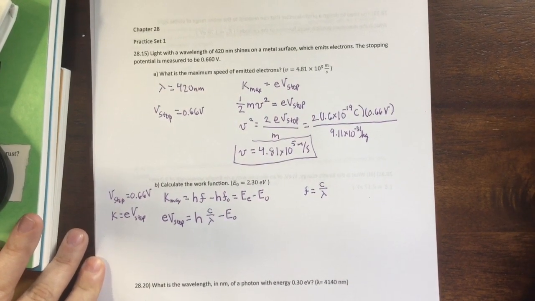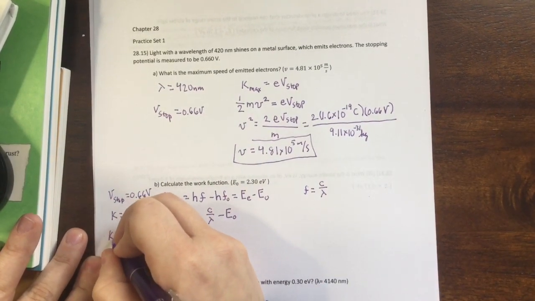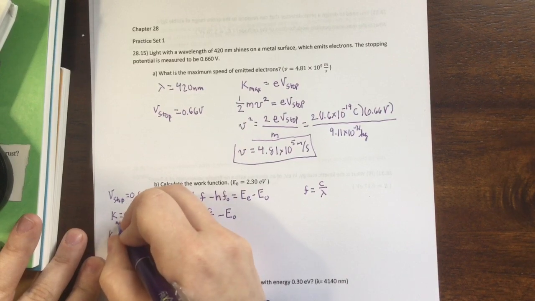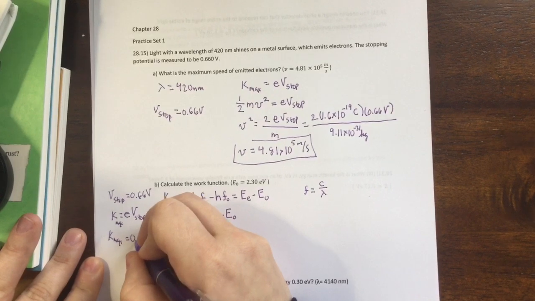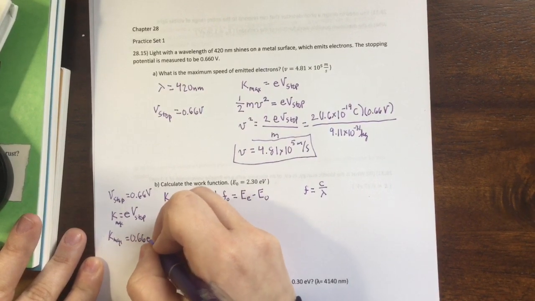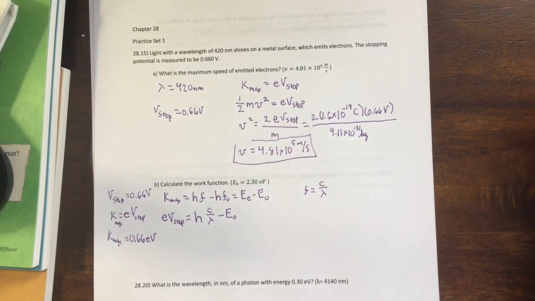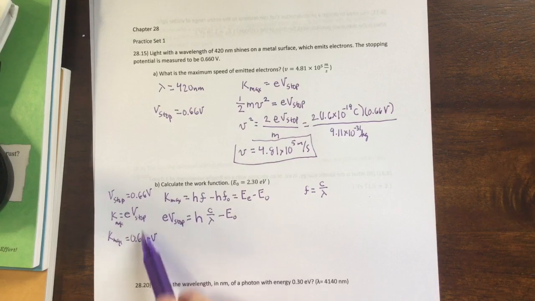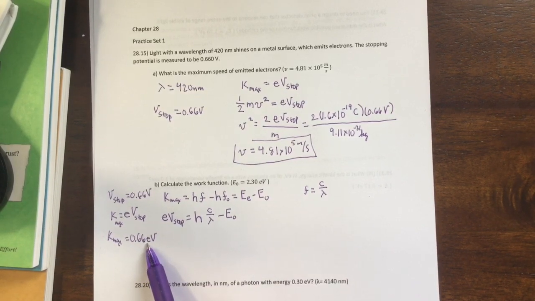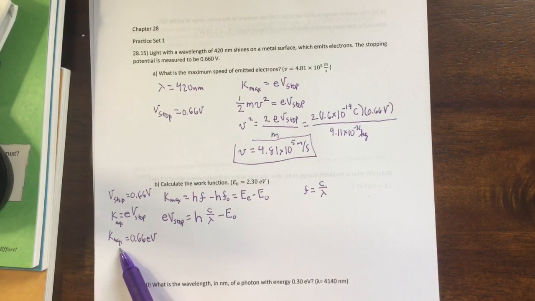We're now going to say that K max is equal to 0.66 electron volts. It's got the voltage, that's where we got that from. And if you take that and multiply it by 1.6 times 10 to the minus 19, you'll get the kinetic energy.